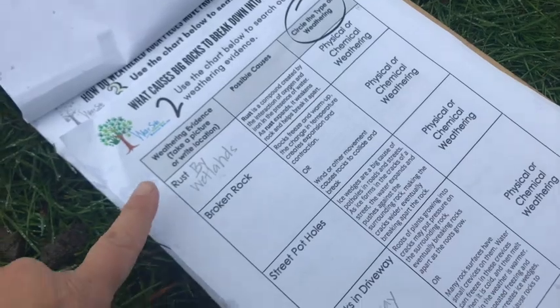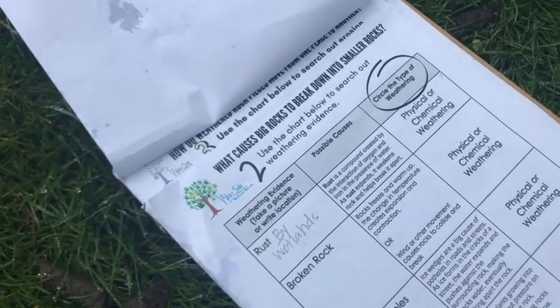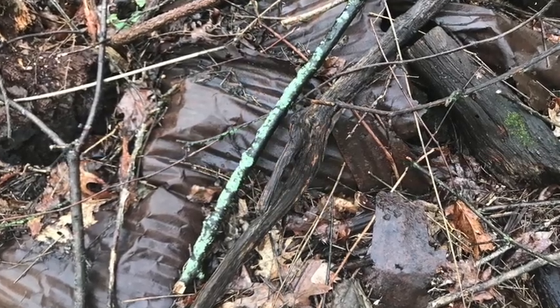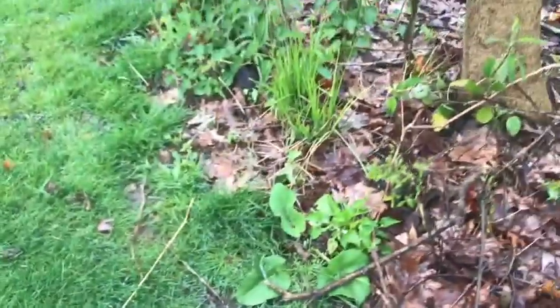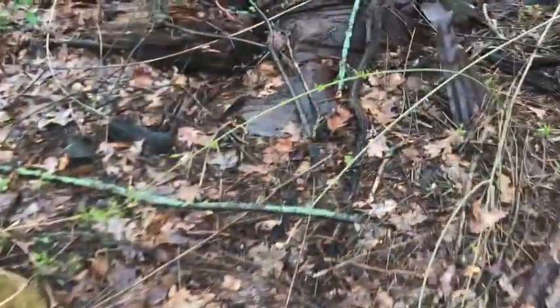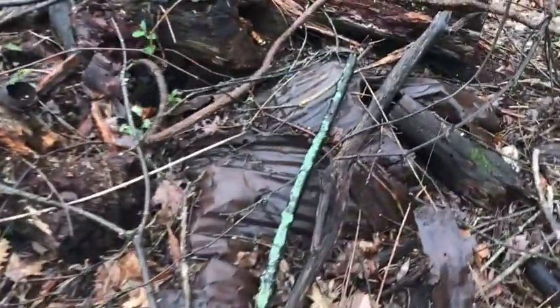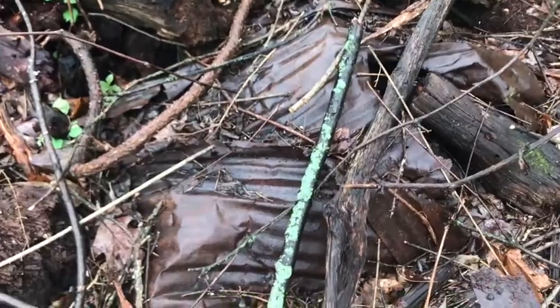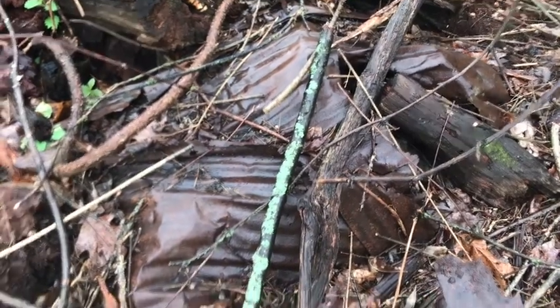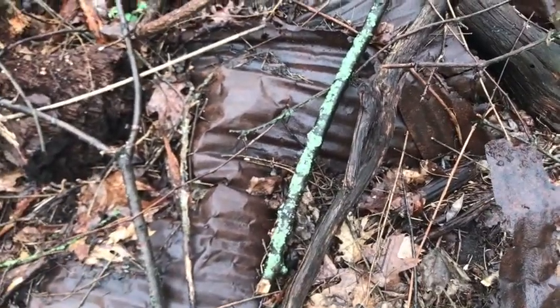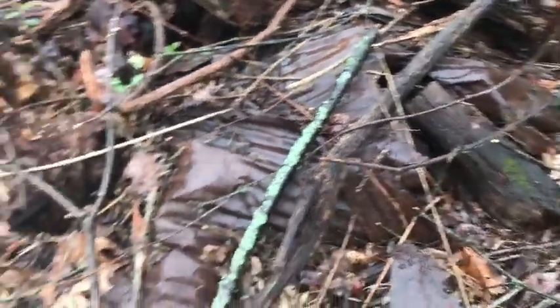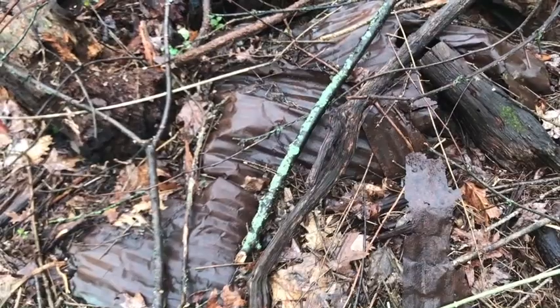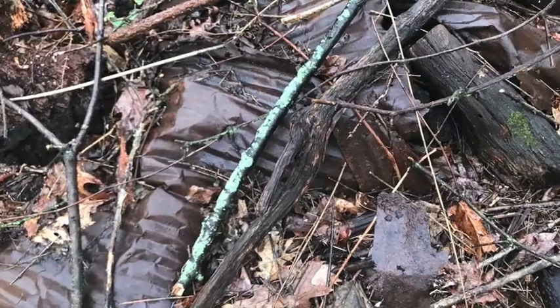So I made a note about how there's some rust by the wetlands in our yard, and with this example I was looking for rust. It isn't a rock, but iron does come from the ground, and as it rusts, that's a form of a chemical reaction that breaks it into smaller pieces. So can you find evidence of rust? And what I'm going to do is snap a photo.